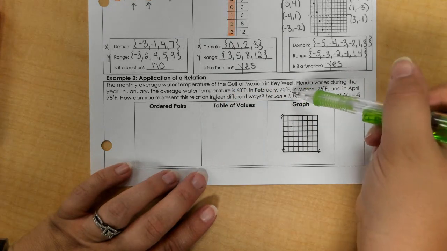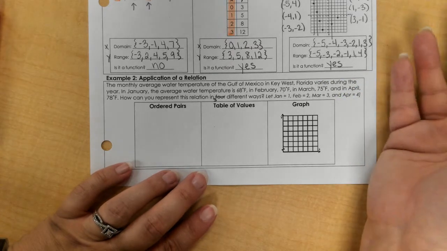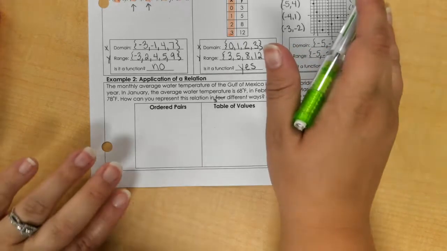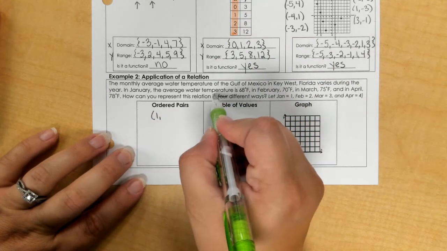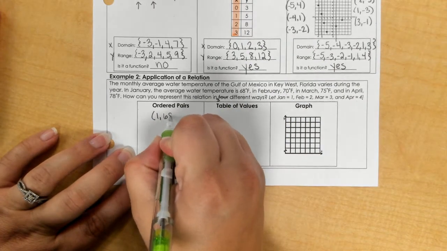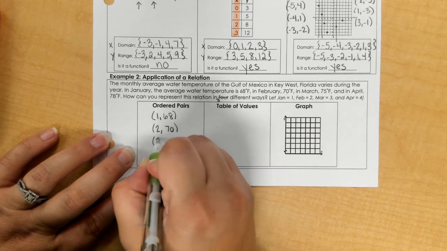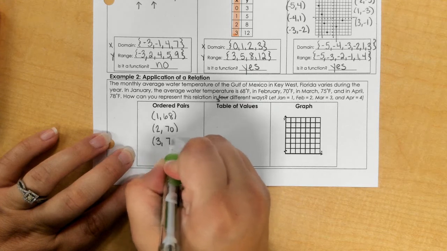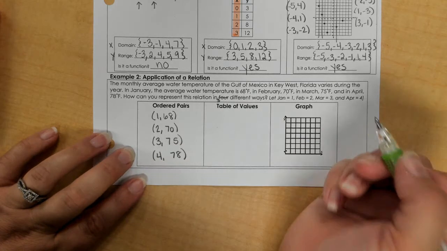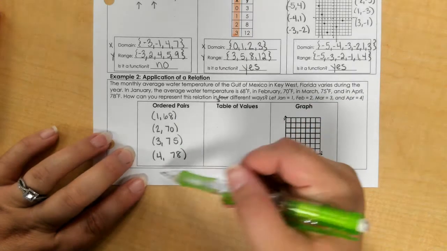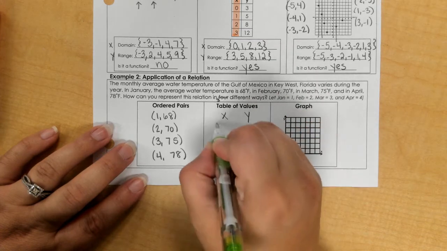So if January is equivalent to 1 and February is equivalent to 2, so forth and so on, how can we write this as an ordered pair? Well, if January is 1, then we know that in January the temperature is 68. And February is 2, which is 70 degrees. March is 3 at 75, and April is 4 at 78. Can you convert that into a table of values? Absolutely. You've got your X's and your Y's.